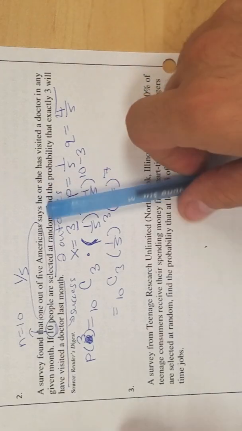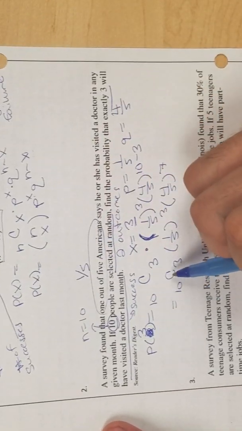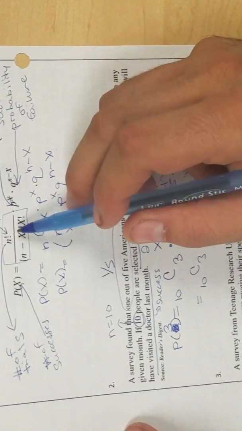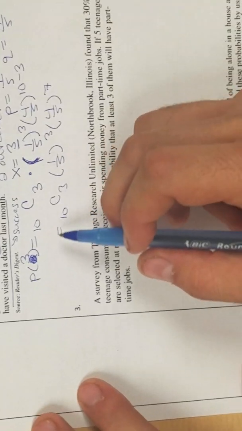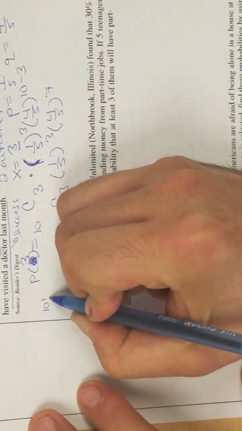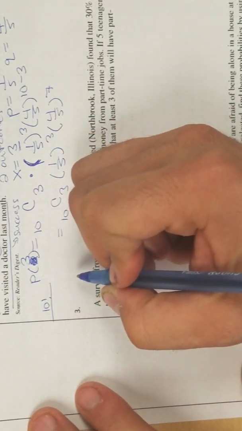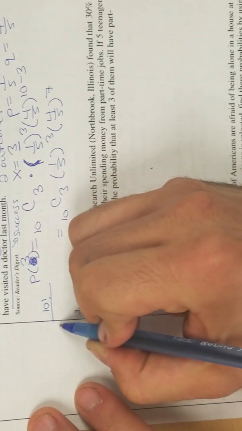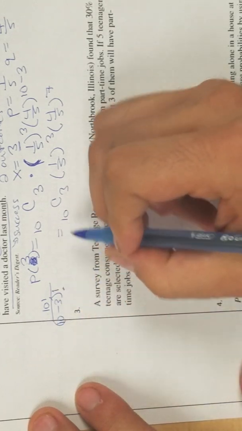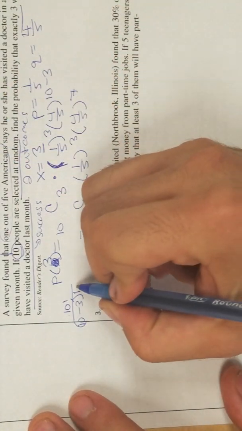So now we have to be able to calculate the combination. You can type this into the calculator, or you can type it into the formula. I'll just type it into the formula on the side, but you can always do this on the calculator. I'll do it on the side just so that you know how it's calculated. So we got 10 factorial over 10 minus 3 factorial. This will also help you review factorials if you forgot how to do them. And then x factorial.